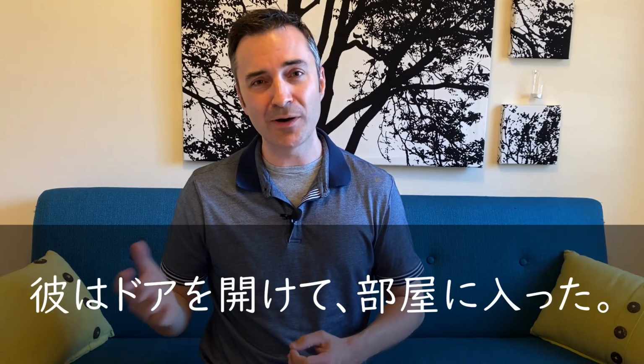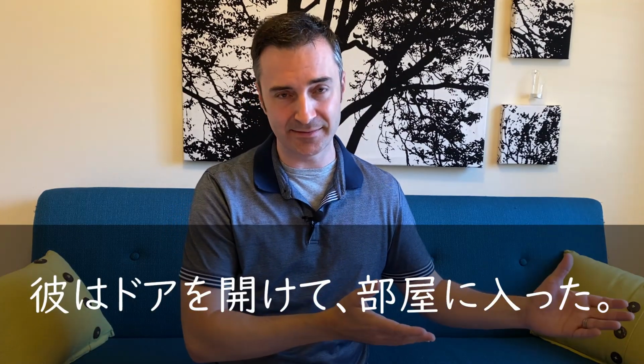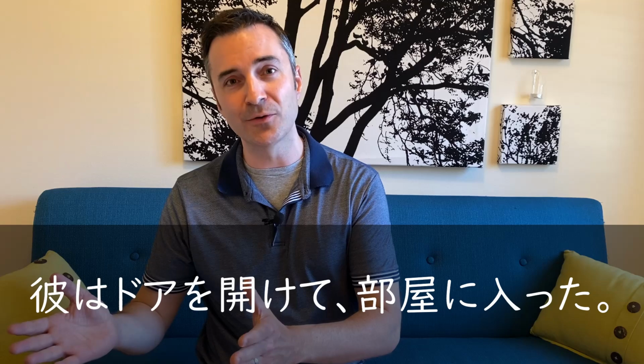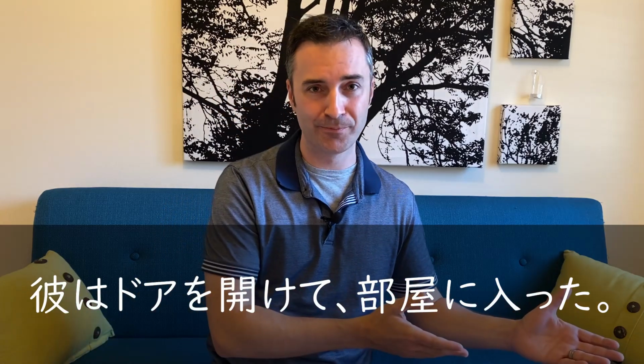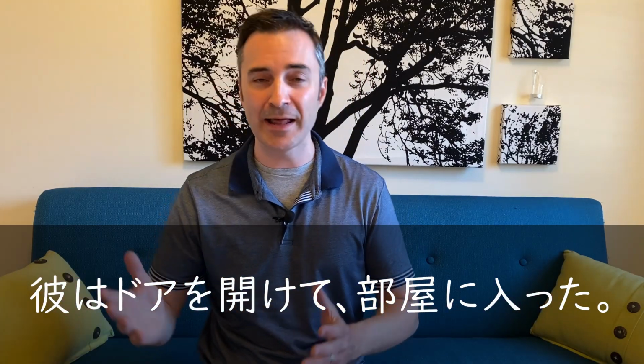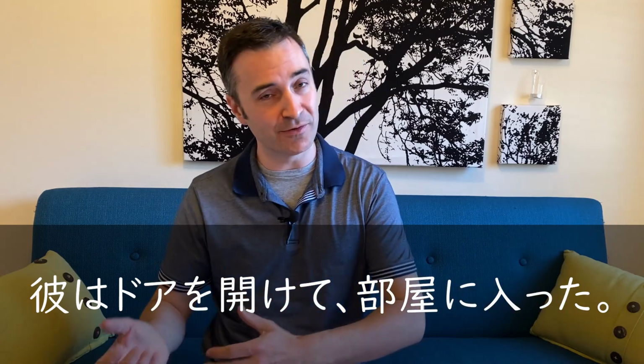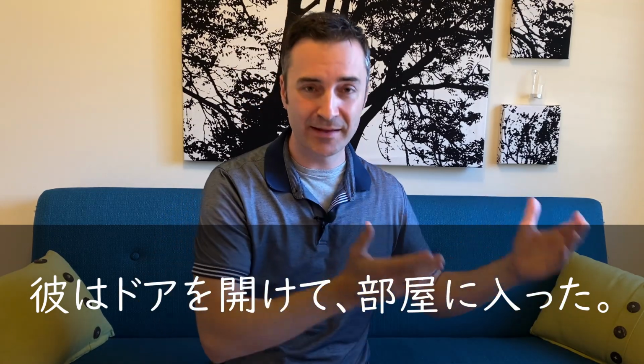Try this sentence. 彼はドアを開けて部屋に入った. He opened the door and entered the room. So here we have A and then B. He opens the door, and then what happens next is he enters the room.